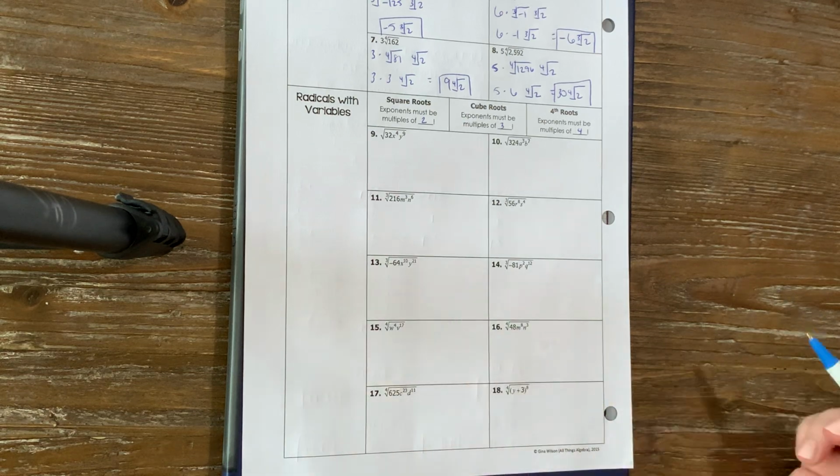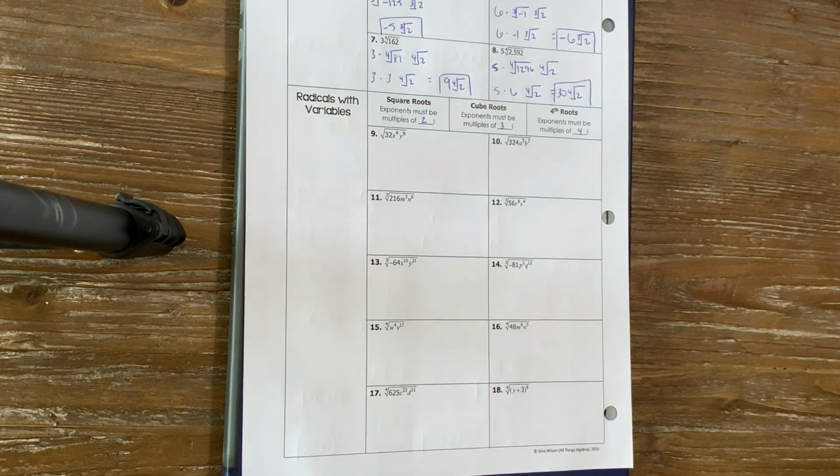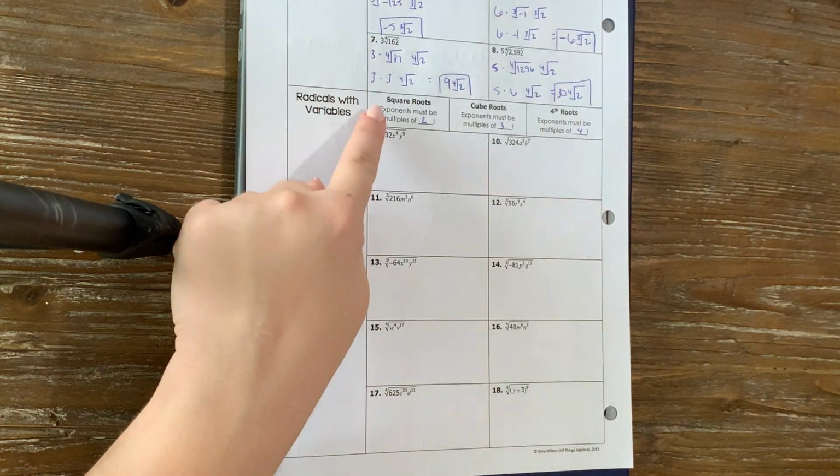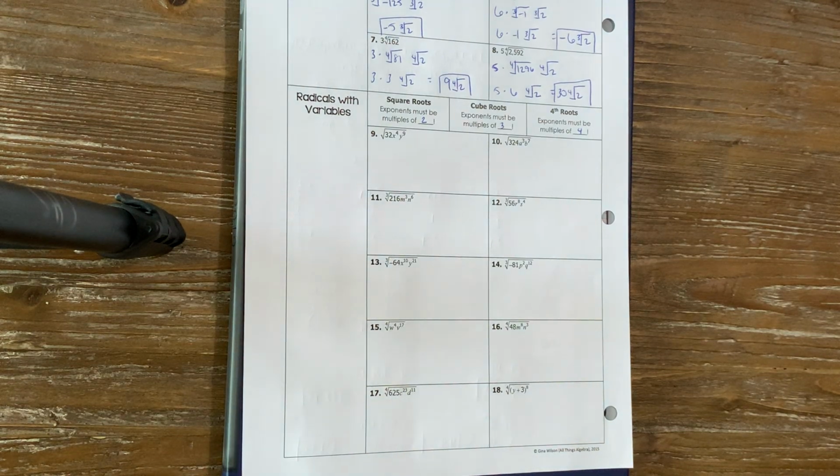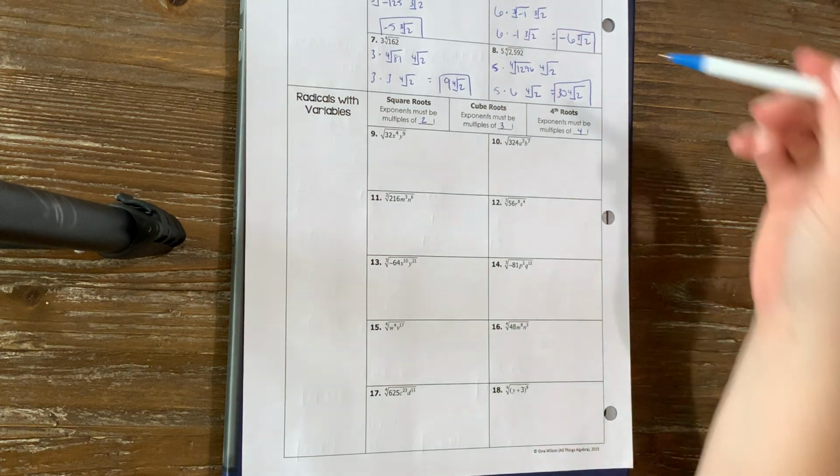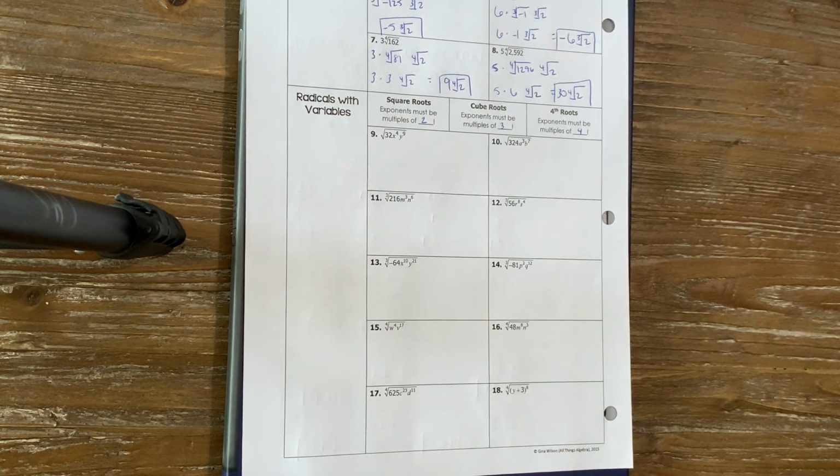Okay, all right, radicals with variables. So square roots, exponents must be multiples of 2. Cube roots, exponents must be multiples of 3, and fourth roots, exponents must be multiples of 4 to be able to simplify them down. Okay, we're still doing the same thing like what we did with these. You're still breaking it into the 2 radicals, one that you can simplify and one that you cannot. And we want to do the same thing with the variables.